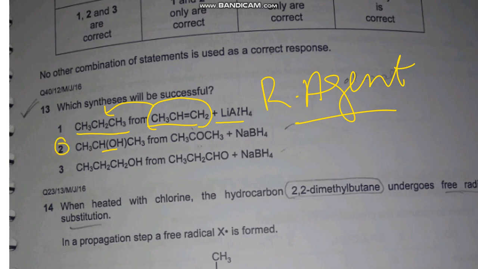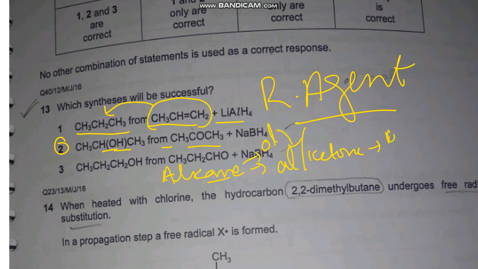In option 2 we can see alcohol from the ketone. As we know, the order of oxidation is alkane, and after that alcohol formation, then aldehyde or ketone, and after that oic formation, the carboxylic acid. So alkane, alcohol, aldehyde or ketone, and after that carboxylic acid.